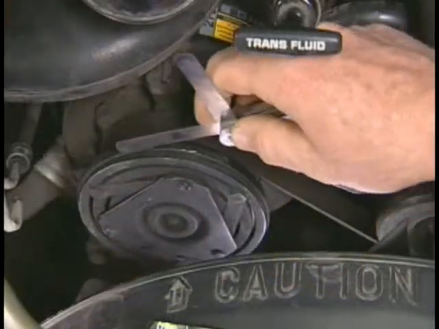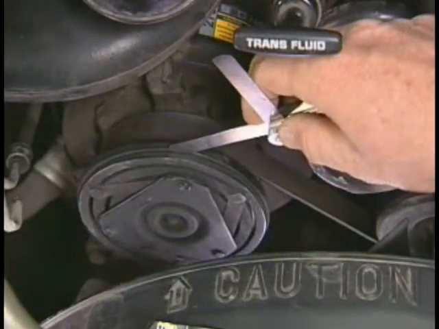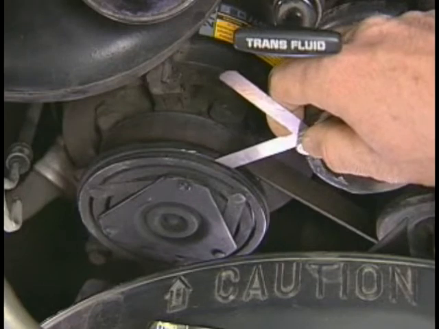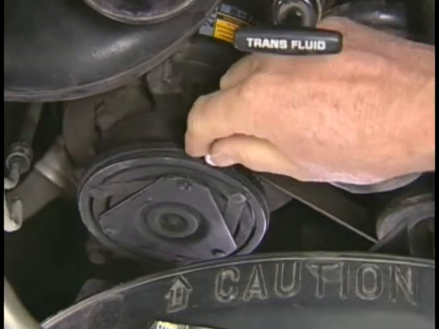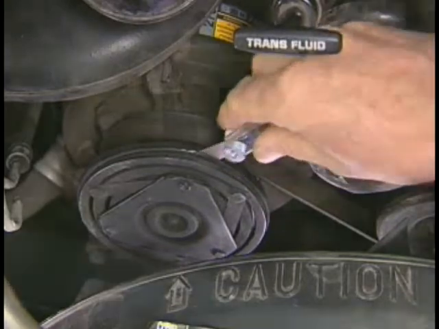If the clutch is not engaging or disengaging properly and makes a scraping noise, you may have to adjust the air gap by removing or changing a shim behind the pulley armature plate.